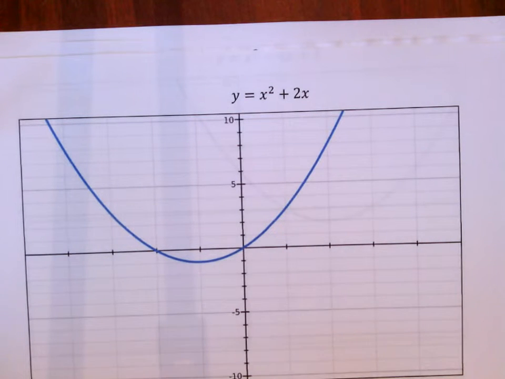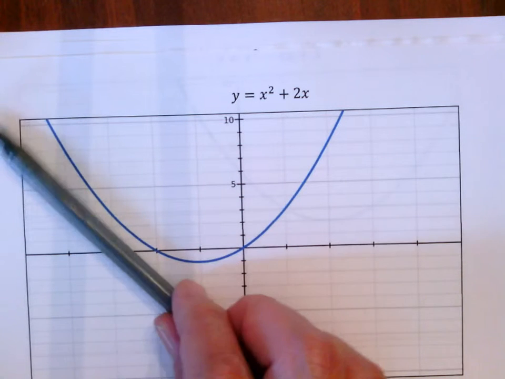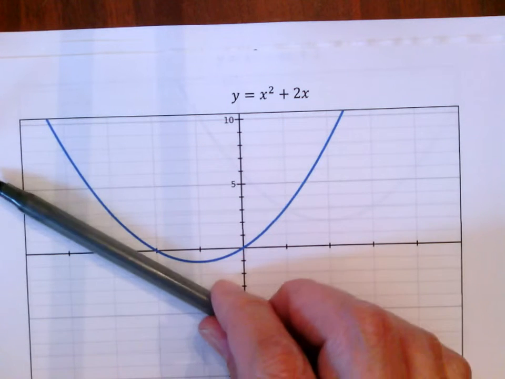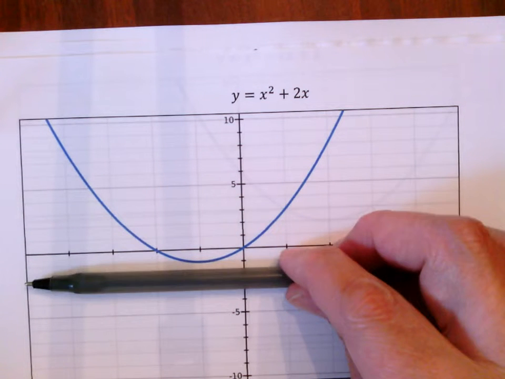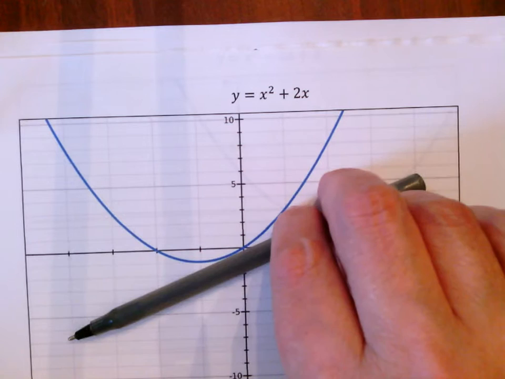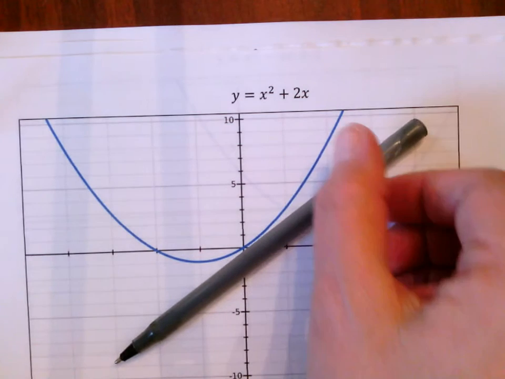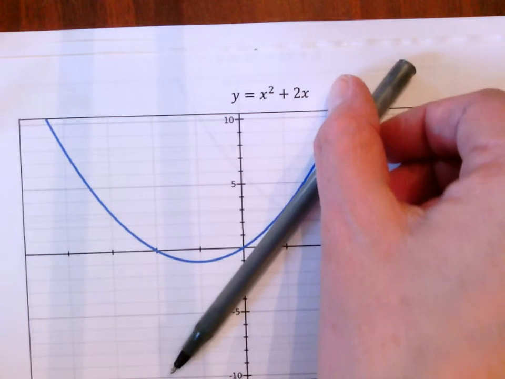But we can't talk about the slope in the case of a parabola so easily because the slope is constantly changing. So it's a negative slope on this part of the graph, and it becomes less negative. It's briefly equal to 0, and then the slope becomes positive. But again, it's not just a single number like it would be in the case of a line. It's getting steeper and steeper.